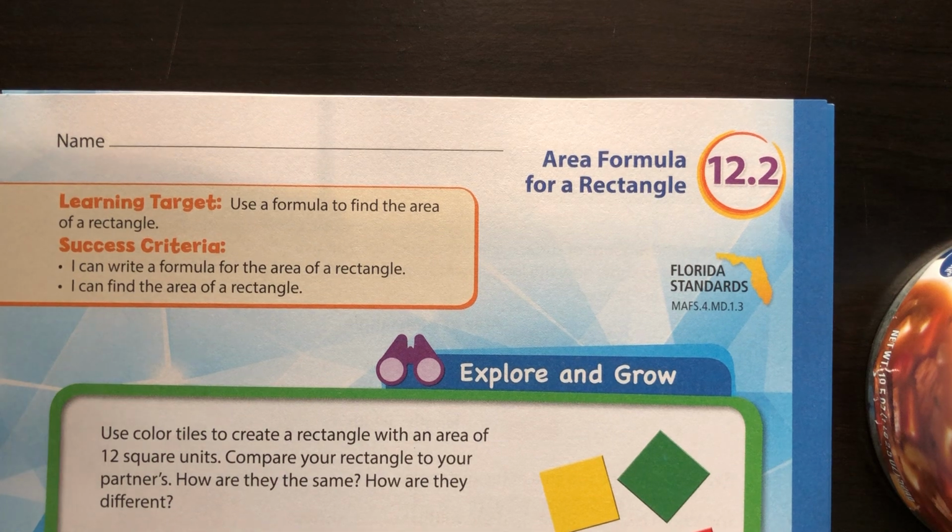Today we're talking about the inside, how much stuff fits on the inside. So instead of a fence, I want you to think of tiles on the floor. Like how much do I need to cover up the floor inside? So perimeter is around the outside, area is the inside. That is the big difference. So today we're talking about area.